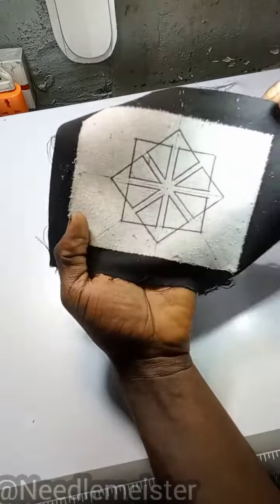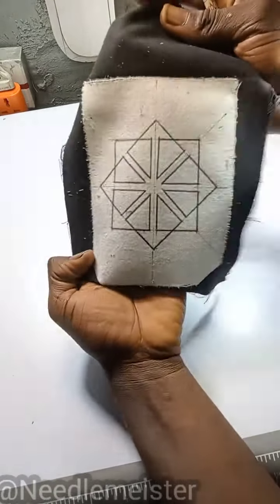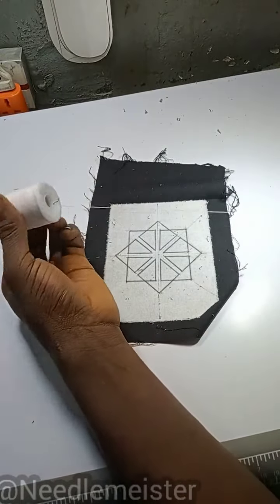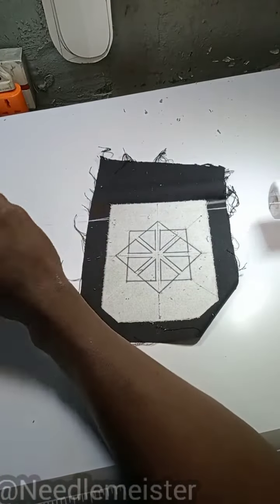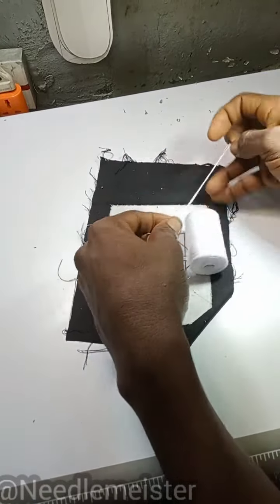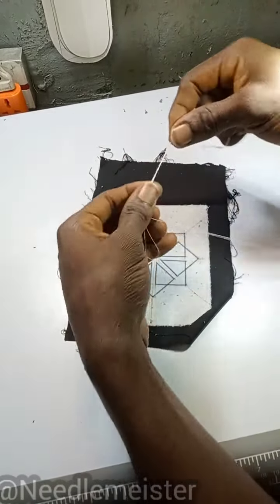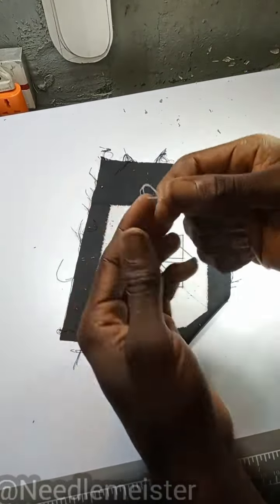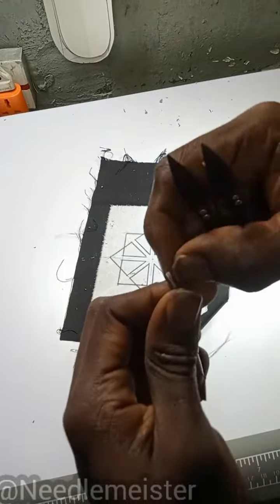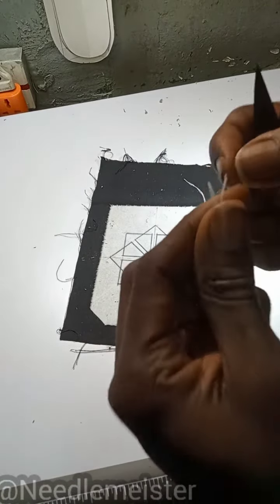So what kind of thread are we going to use to trace this design out? We are still going to use the normal sewing thread, just that we are going to use 4 strands at a time. That is, we are going to roll it into 4 like this, into our reeler or bobbin, whatever you call it.